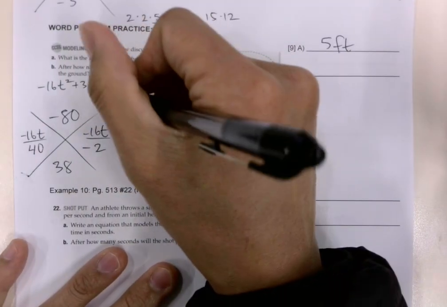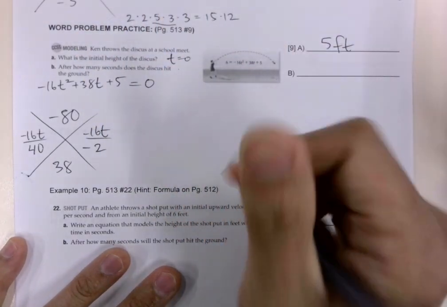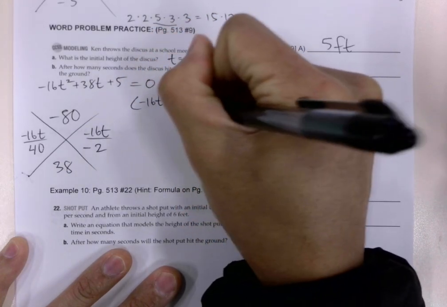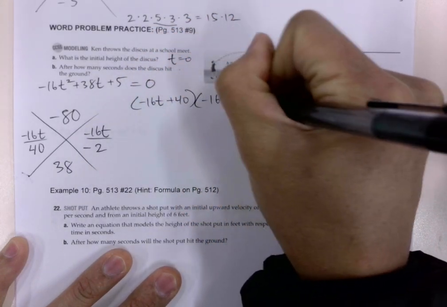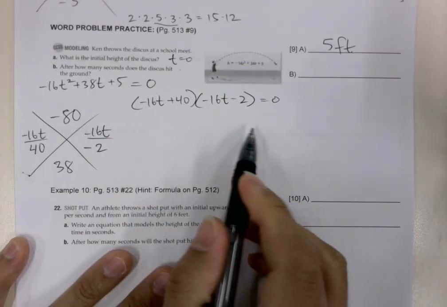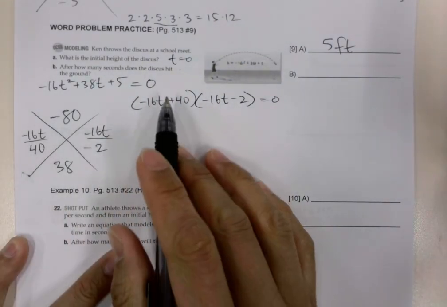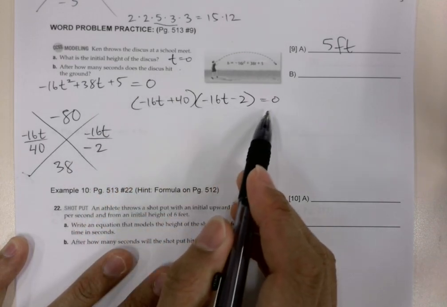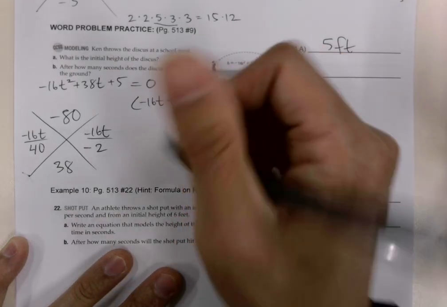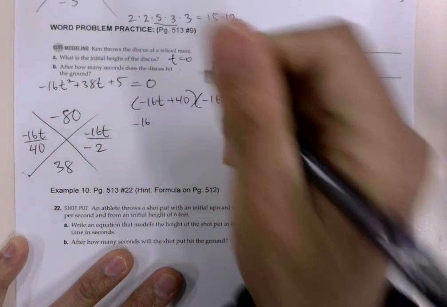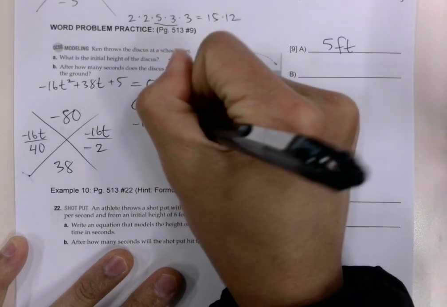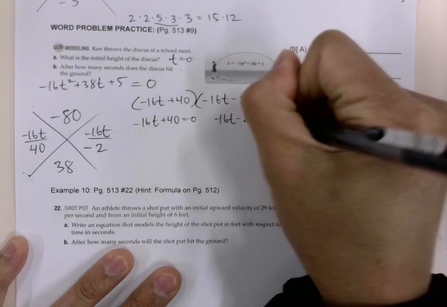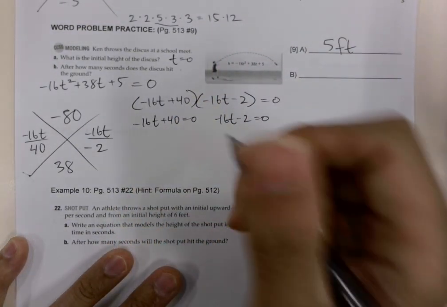All right, so now we can go ahead and factor our trinomial. We're going to do negative 16t plus 40, and we're going to do negative 16t minus 2 is equal to 0. All right, great. So now we're going to solve for t, right? And so we're going to find out what t is equal to when height is equal to 0. So let's go ahead and do that. We'll set each polynomial to 0, like so. And negative 16t minus 2 is equal to 0. And we're going to solve each of them separately.